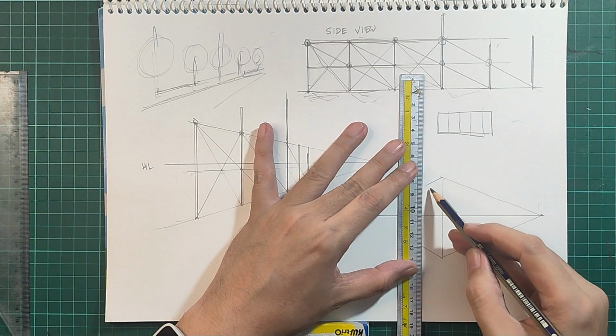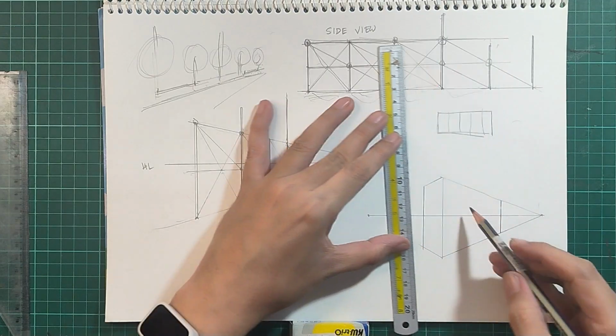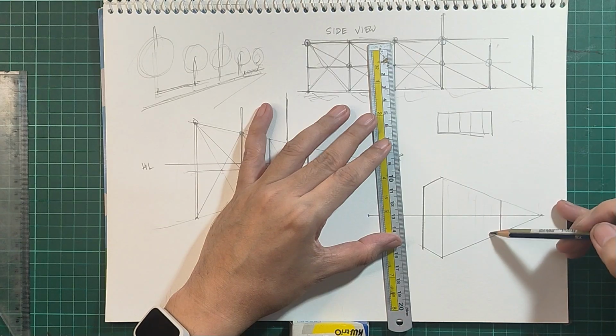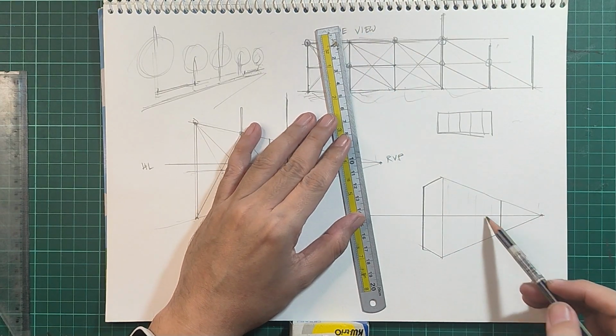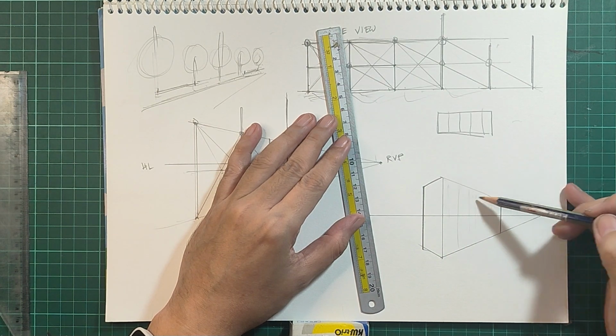Let's say this is gym lockers, and we have our basic cube right here, and I want cabinets over here. Let's say I want to have 5 equal cabinets here.